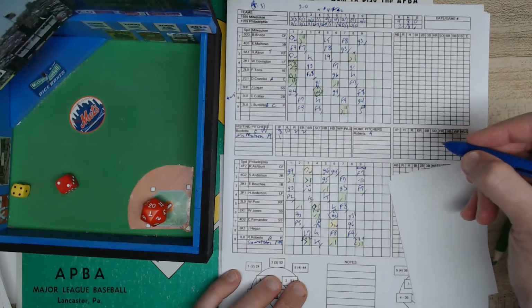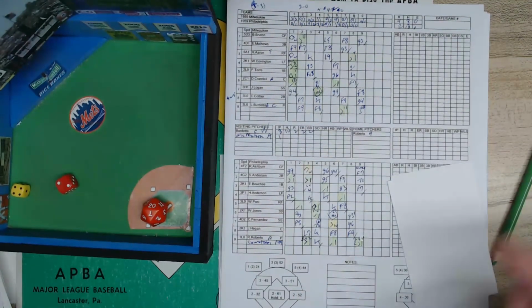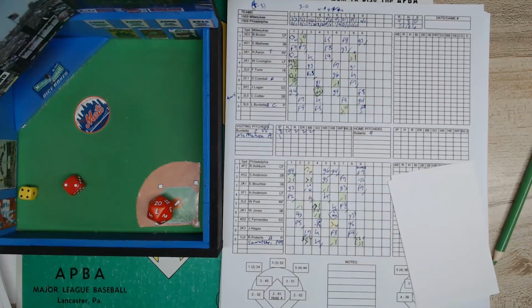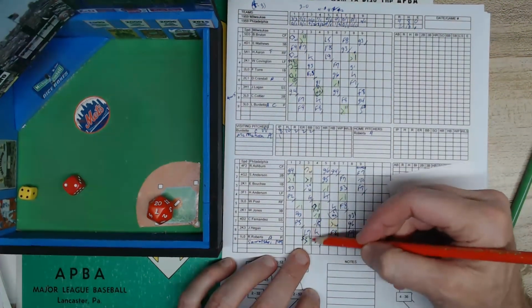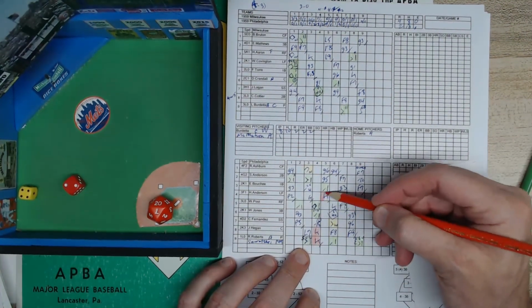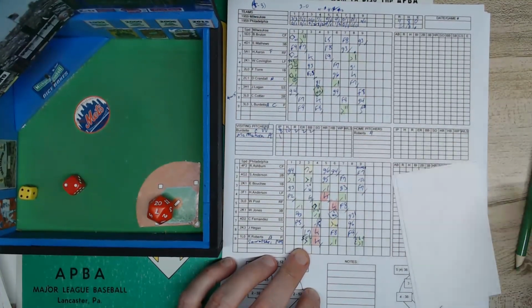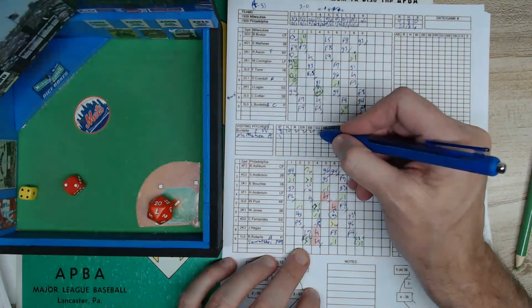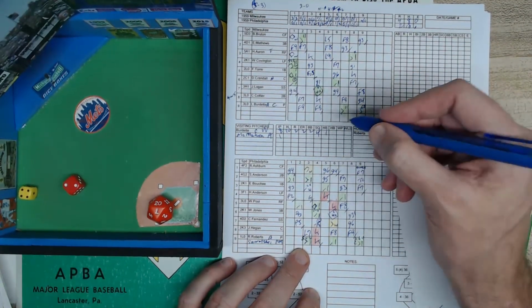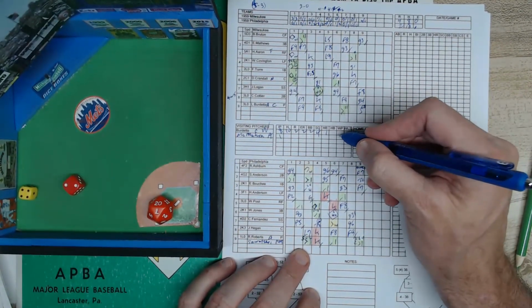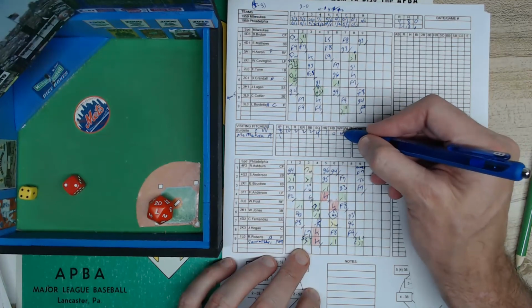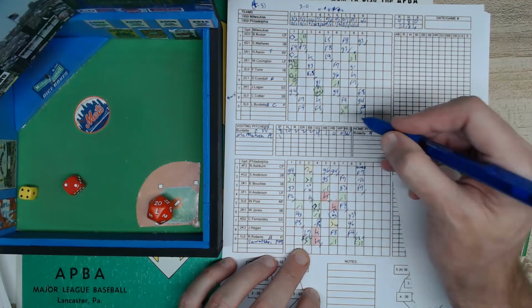So 2 walks. Strikeouts we do in red. Again, I like a sharp pencil. And it's going to be 2 there. 3, 4. 4 strikeouts for Lou Burdette. 1 home run. No hit by pitch. No wild pitch. And he wins it.